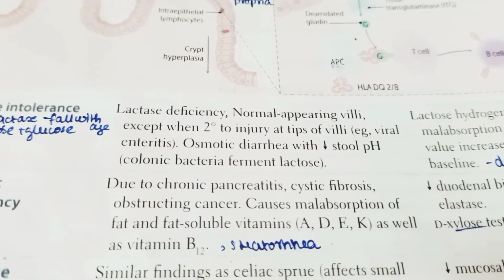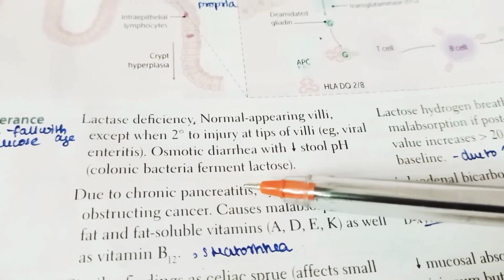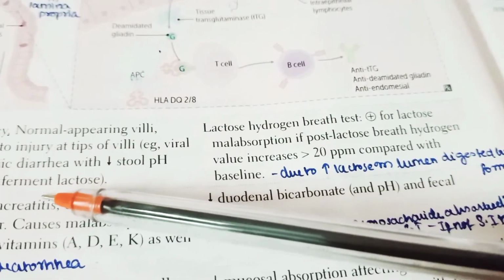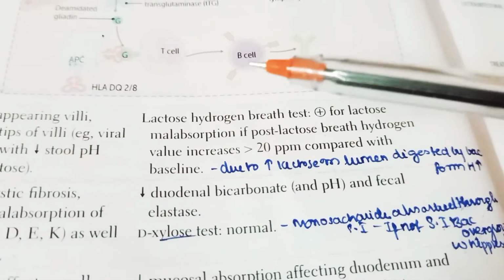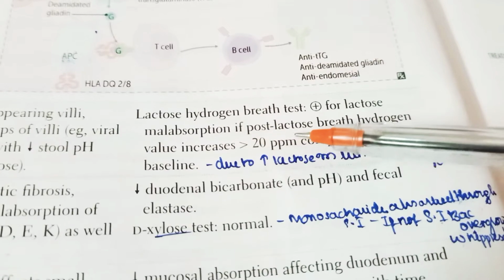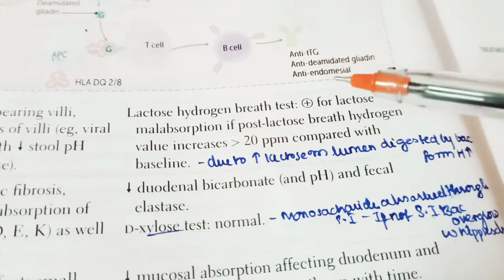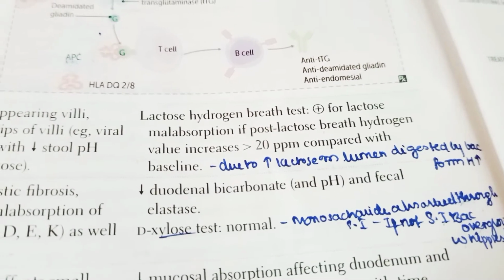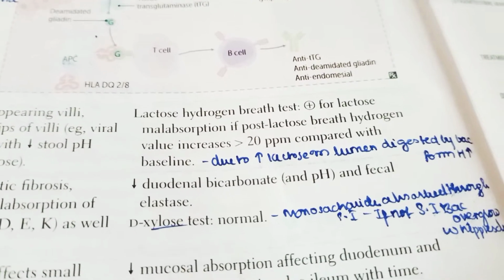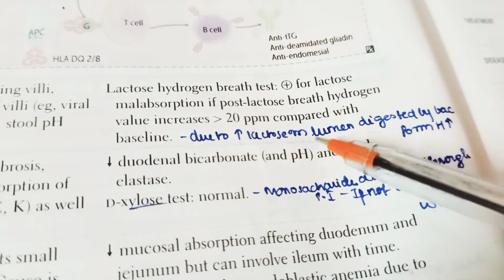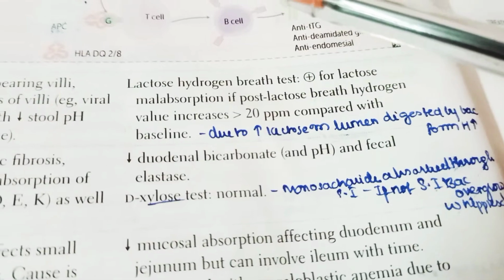Older people do not have that much capacity to digest lactose. Because of that, it will lead to osmotic diarrhea with decreased stool pH, and colonic bacteria can ferment lactose. So we do a lactose hydrogen breath test. As the bacteria ferment lactose, they form hydrogen. For lactose malabsorption, if post-lactose breath hydrogen is greater than 20 compared with baseline, then you can say yes, there is lactase deficiency, because if lactose is present for longer in the lumen, the bacteria will try to degrade it, and that leads to increased hydrogen.